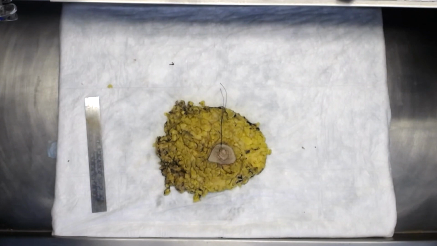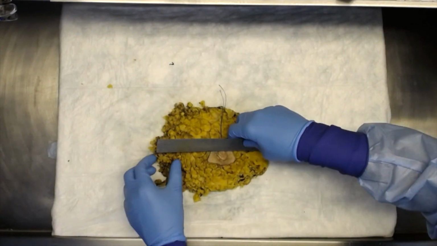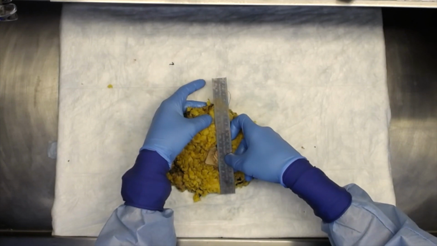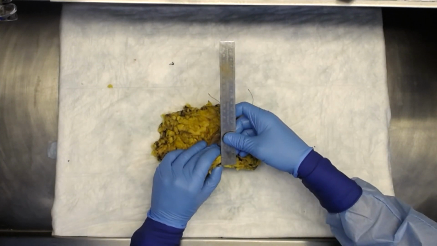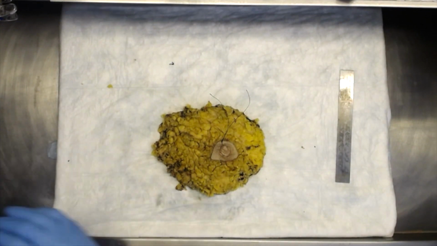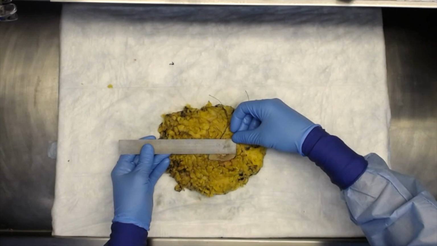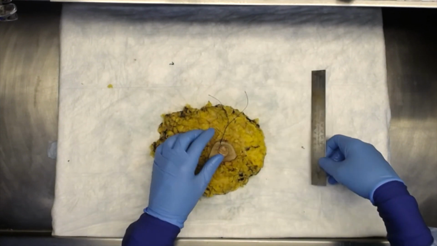In this specimen, there is a stitch marking the 12 o'clock position, which allows for orientation. Begin by weighing the specimen. Next, measure the specimen in 3 dimensions: medial to lateral, superior to inferior, and anterior to posterior, as shown here. Also measure and describe both the skin ellipse and nipple areolar complex. Note any skin or nipple discoloration or thickening.